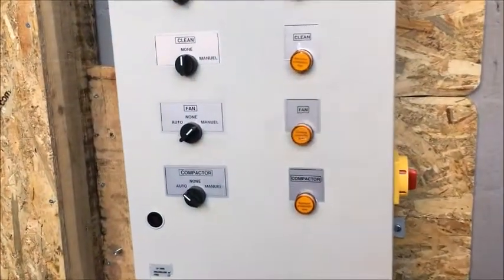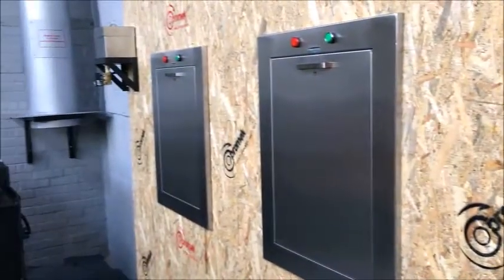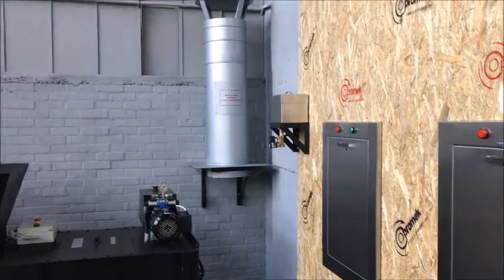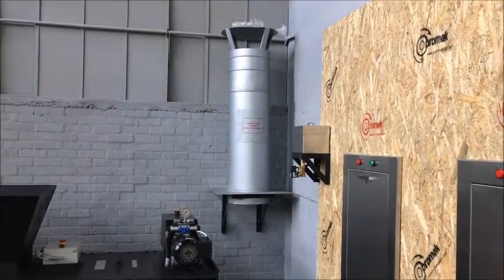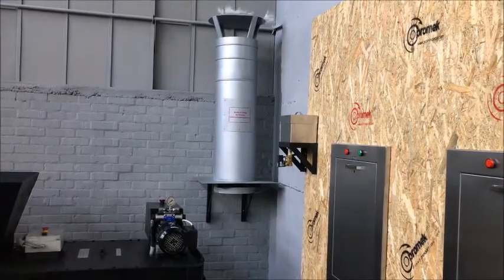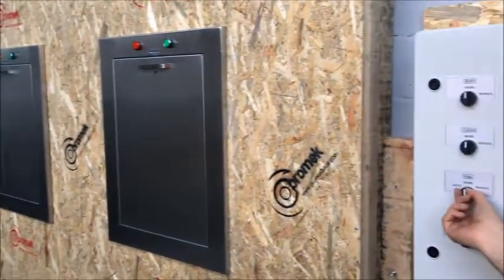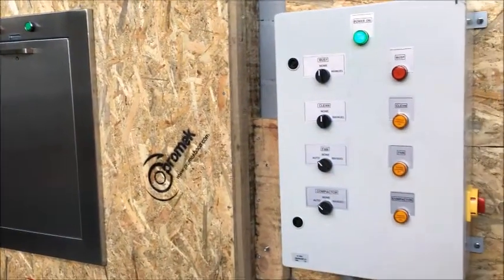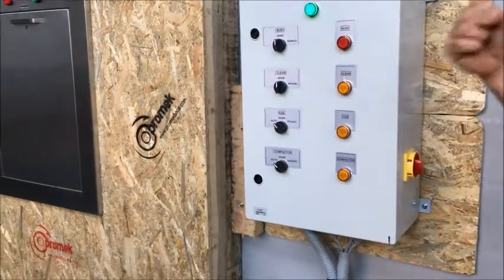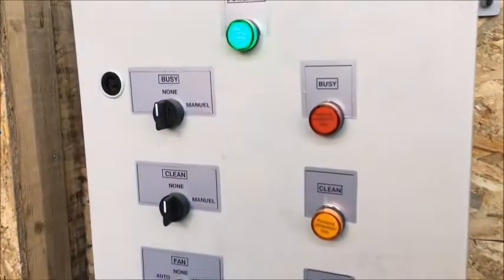Our cameraman is going to show you the functioning of the manual position of the ventilation. I will take the functioning of the ventilation to the automated part again.